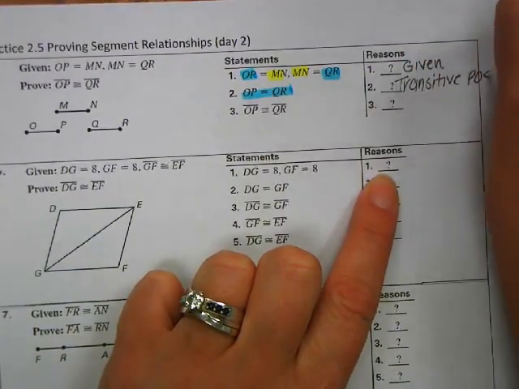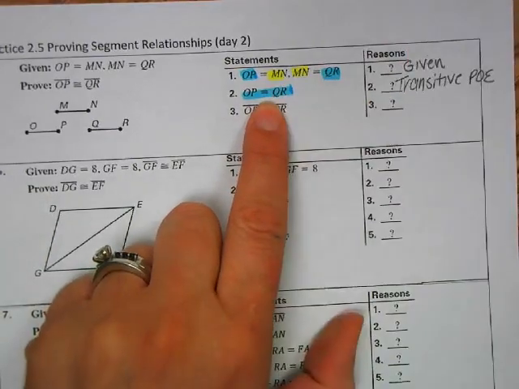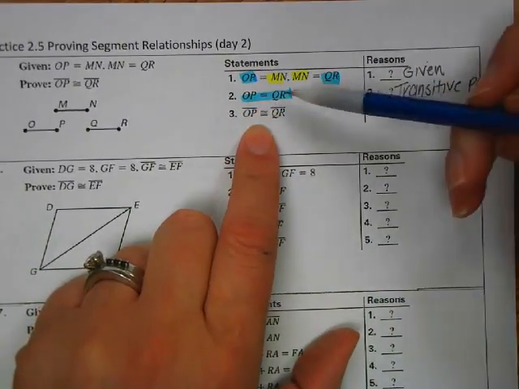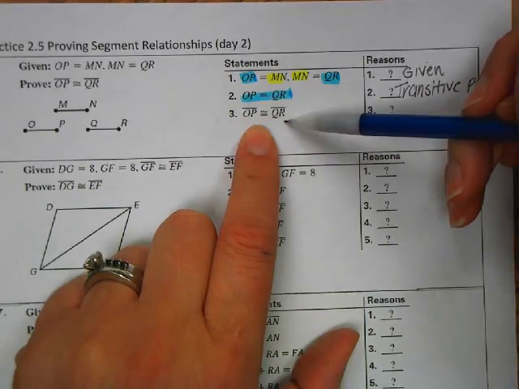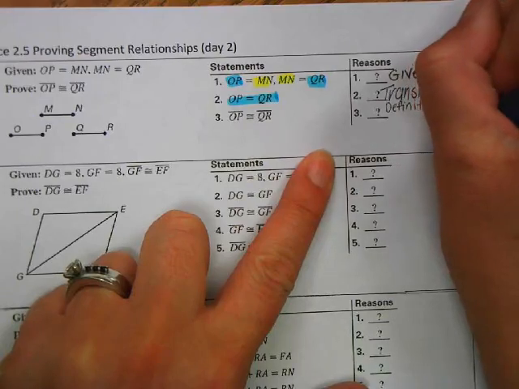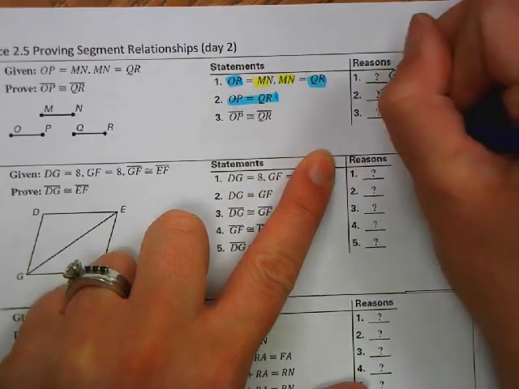And it's property of equality because there's an equal sign in number 2. And then it went from an equal sign in number 2 to a congruent sign in number 3. So that's that definition of congruent segments.